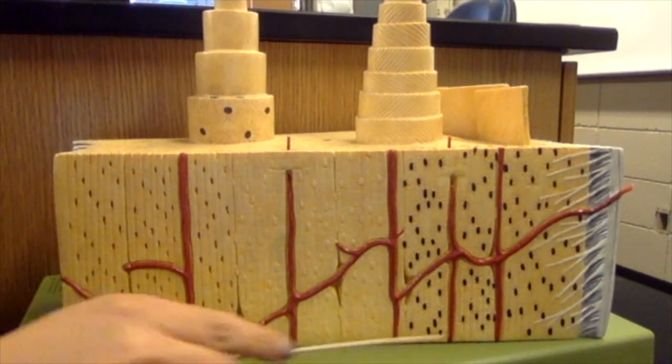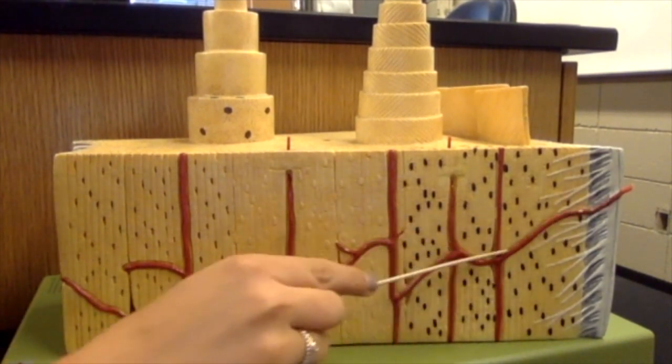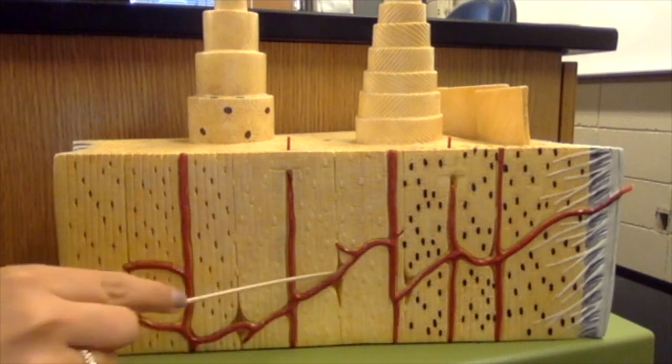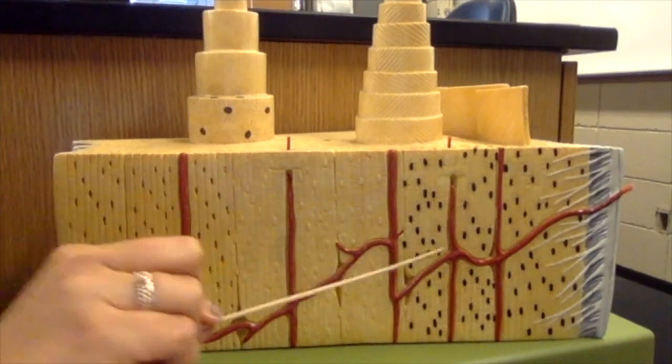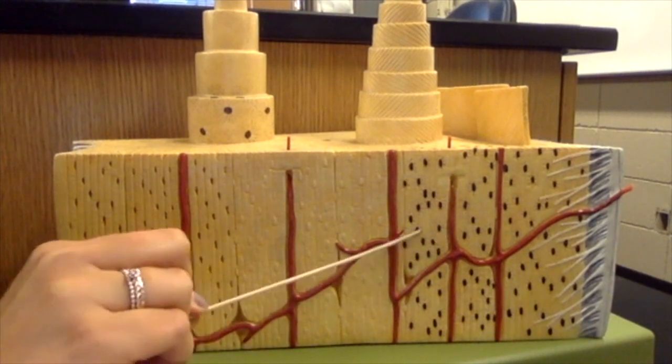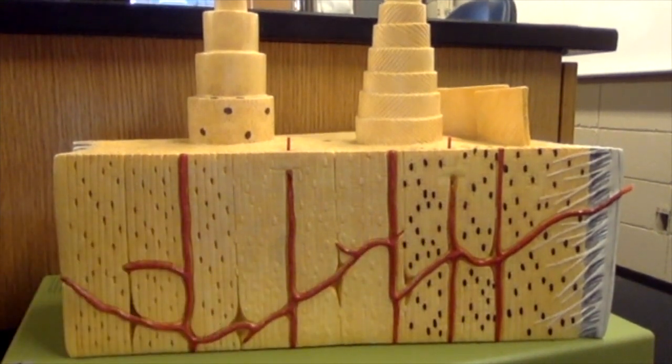We also have perforating canals, which can be seen here. Here they are, perforating canals. They're also called Volkmann's canals, but I'd bet you could say perforating canal on the practical and that would be fine. Right here, all these little brown dots, those are osteocytes.